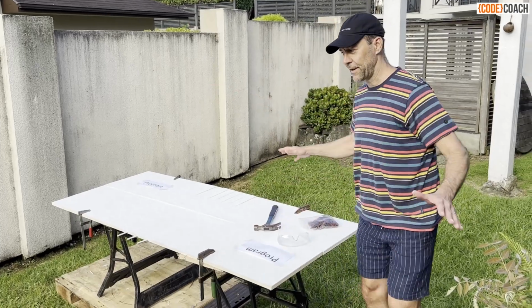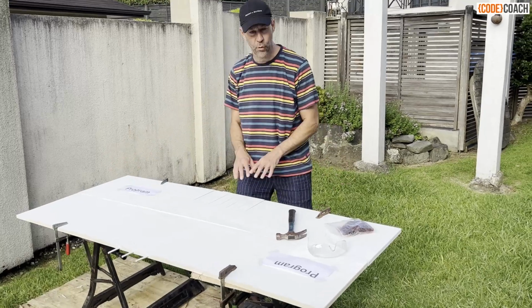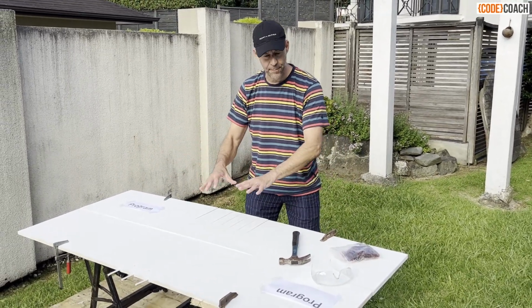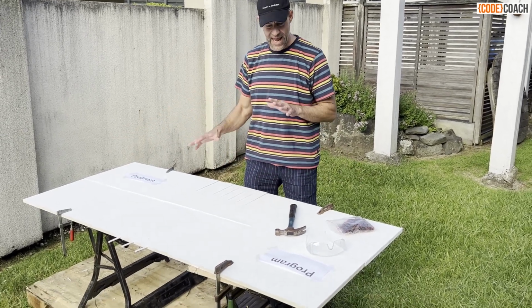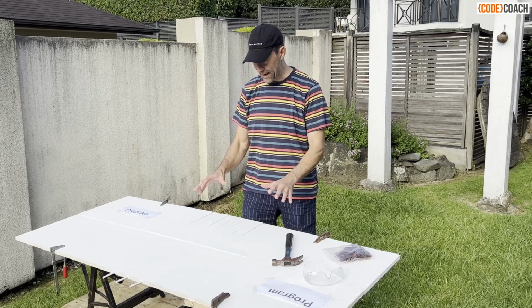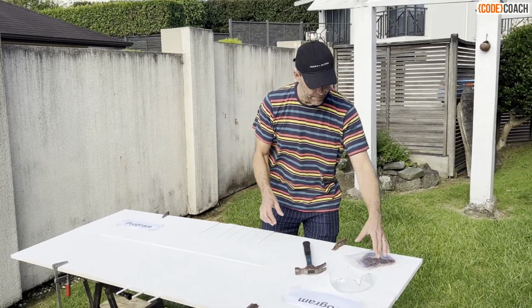Hi, I'm Olaf the Code Coach, and in this video I'll explain to you the concept of fragility and rigidity in computer software systems. And we'll do it without code. So, we're here in the garden and I have got two cupboard doors that will represent the program. So this is the program, and we'll be learning about fragility and rigidity on this representation of the program.